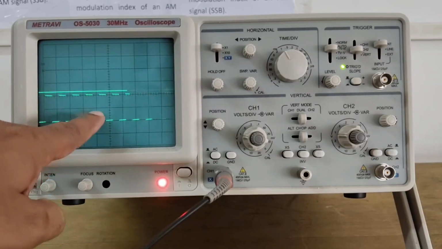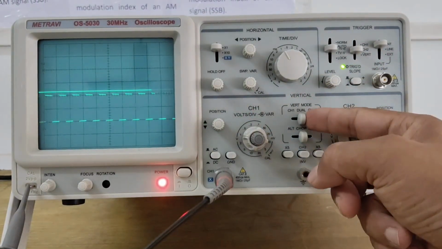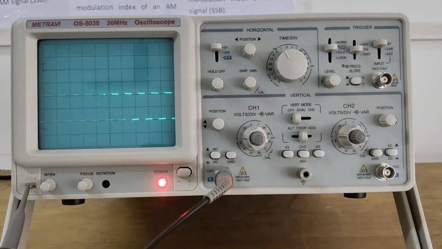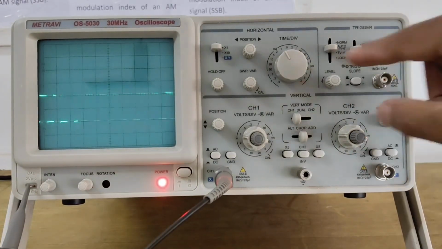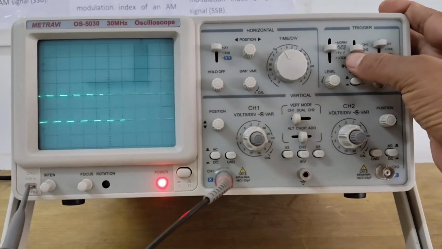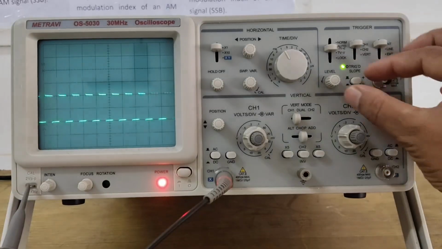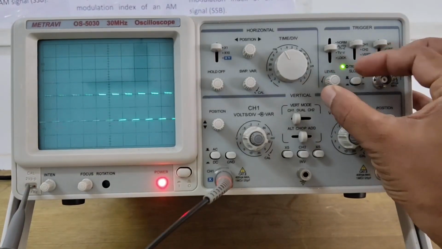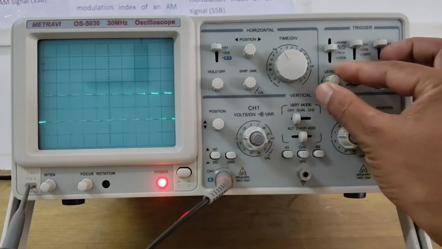So you can see a signal as I am using channel 1. Here I will select only channel 1 for this case, and you can see the signal is not stable. So using this trigger section, I can stabilize it. First, shift this knob to channel 1. You can see the signal is not stable, and if it is not stable, then you have to use this knob. You can stabilize it.